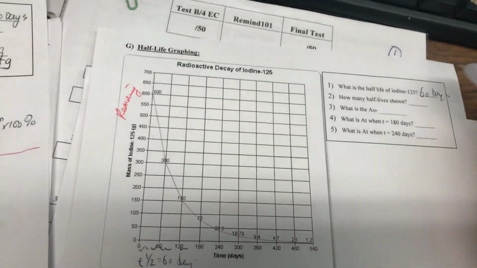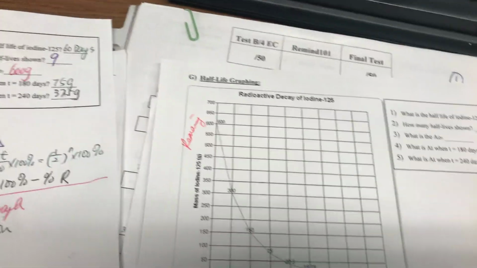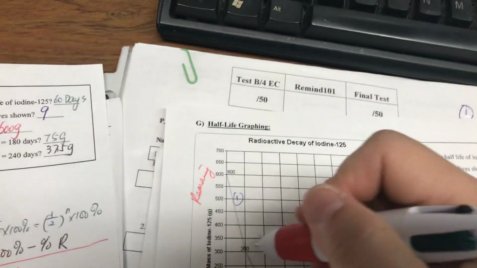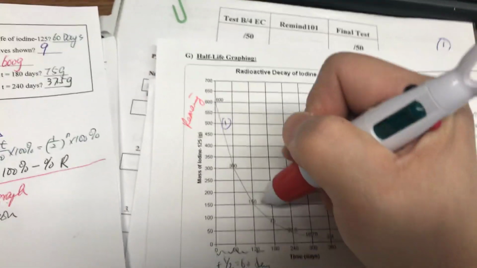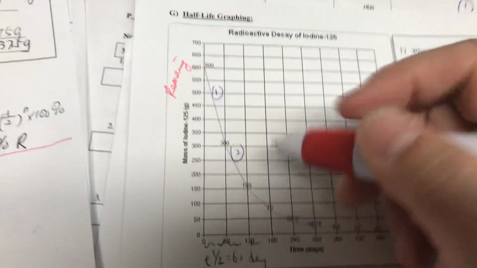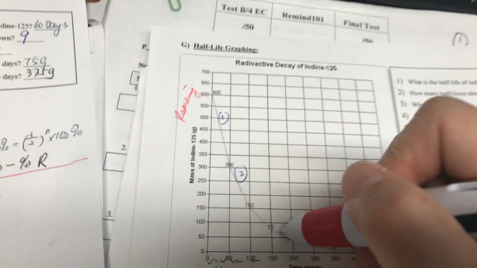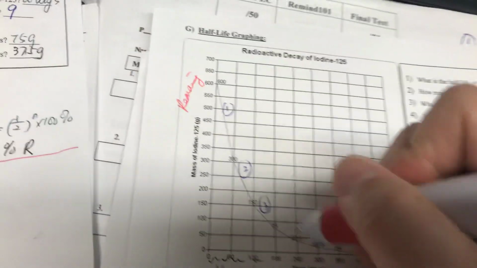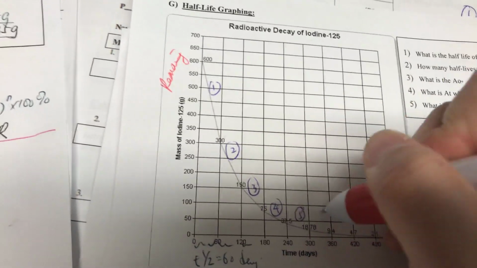And how many half-lives are shown here? Because from 600 to 300 is half, this is one half-life. From 300 to 150 is half, the second half-life. From 150 to 75 is also half, the third half-life. You can see that they are divided by 2, divided by 2, divided by 2, so you can actually count.